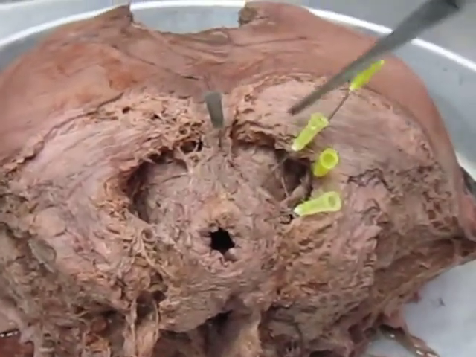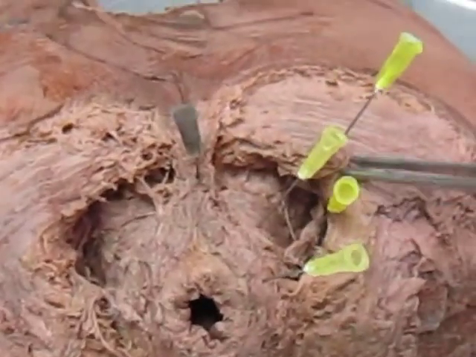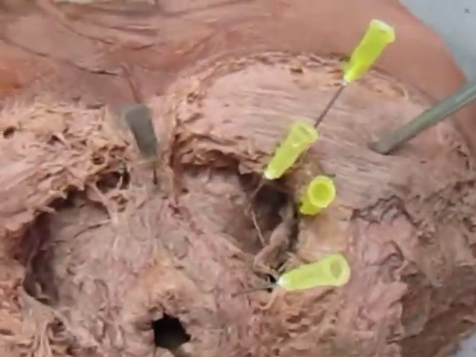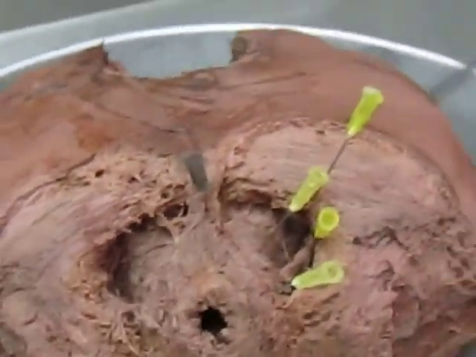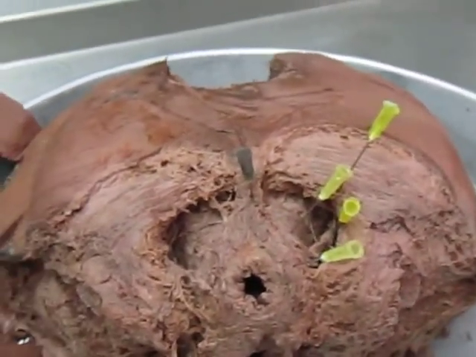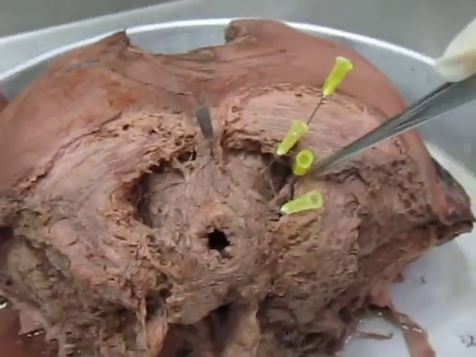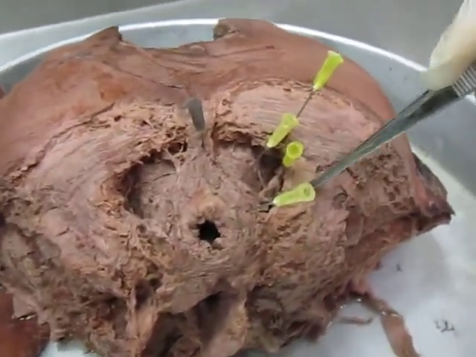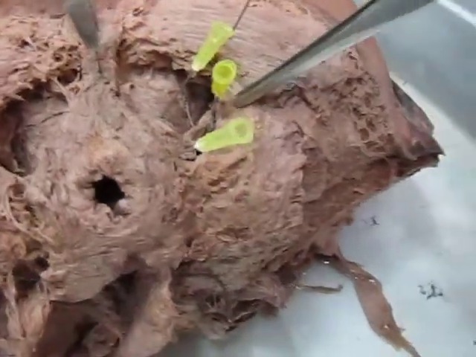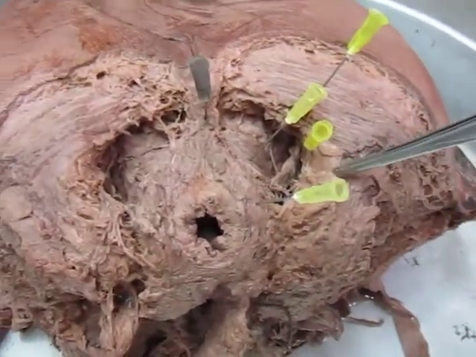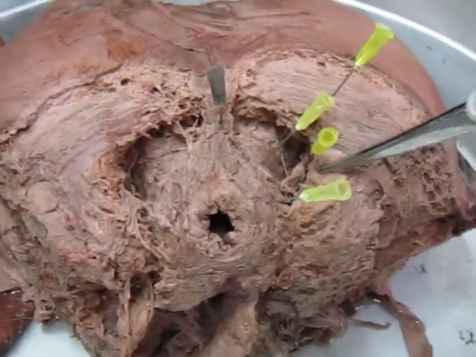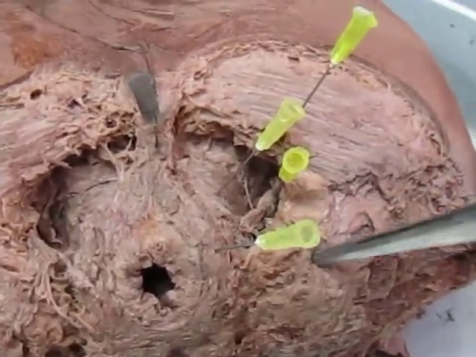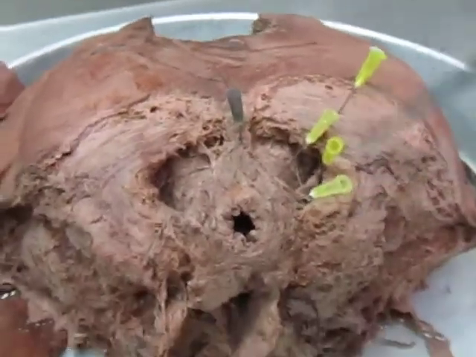The posterior border was, you can tell me the name of this muscle. Gluteus maximus, of course, yes. And inside this is the sacrotuberous ligament. But it's not clean. Only for theory I recall this. Sacrotuberous ligament to the ischial tuberosity.